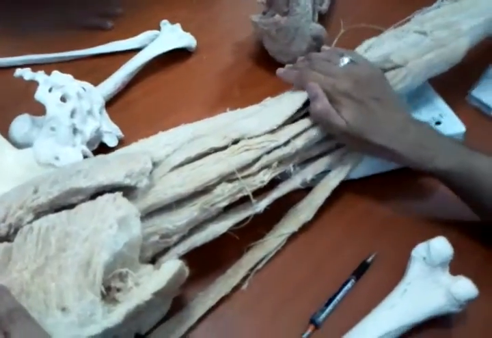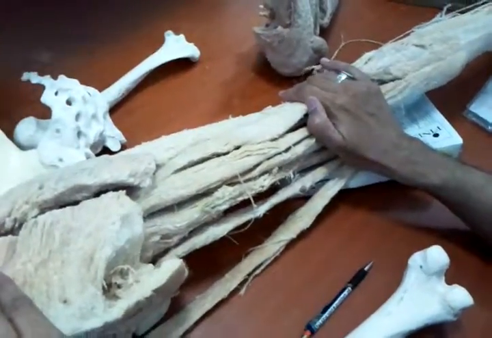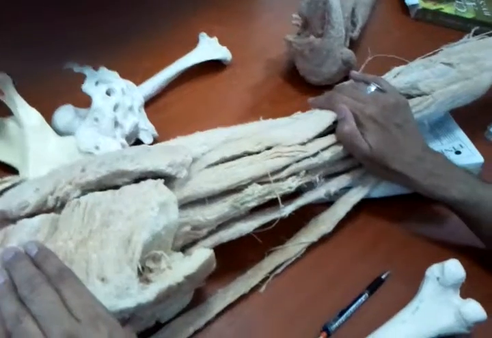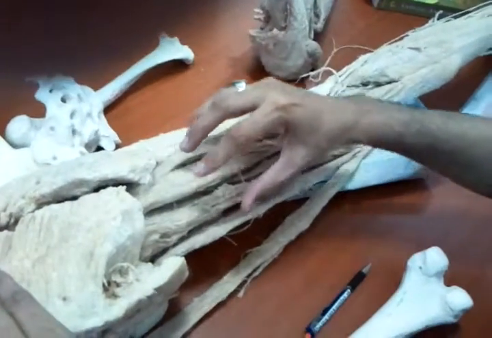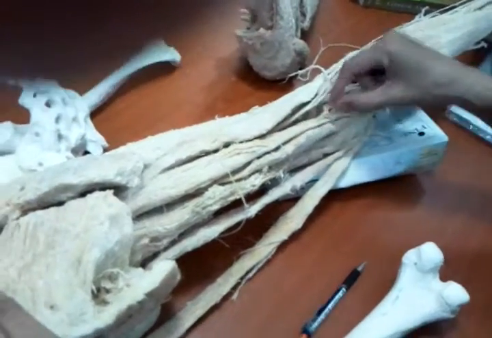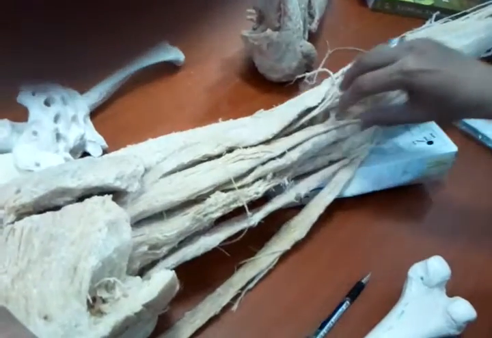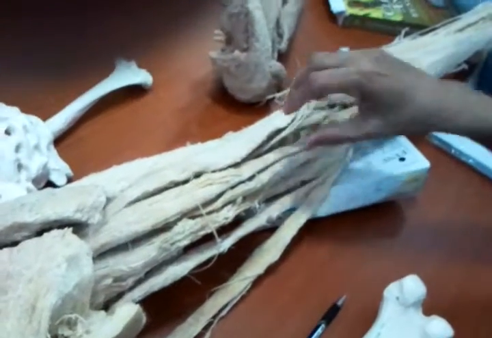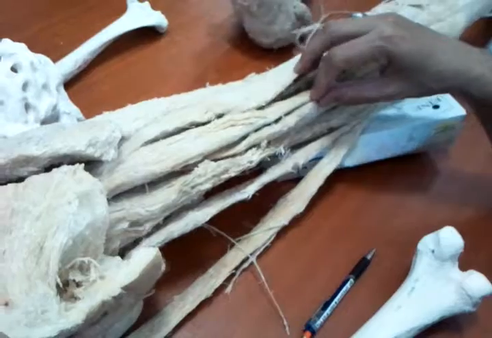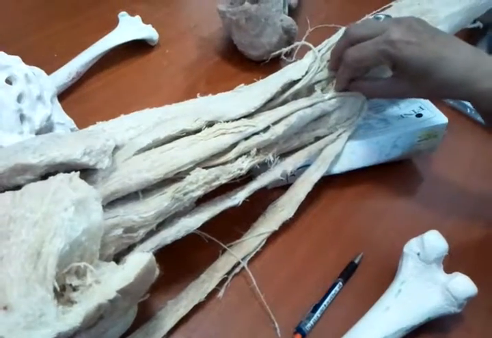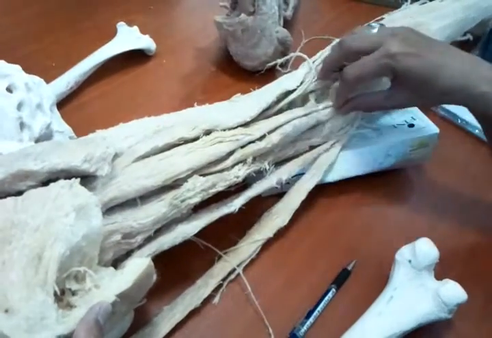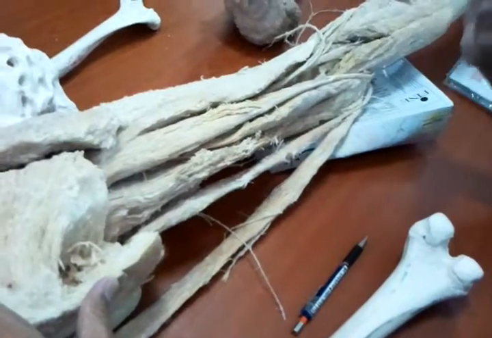These muscles make their tendons, which run like a string, and reach this region known as ham. That's why these muscles are also known as hamstring muscles. Four in number.